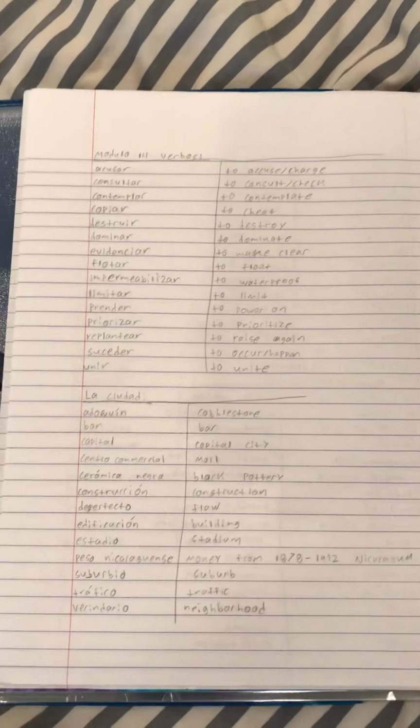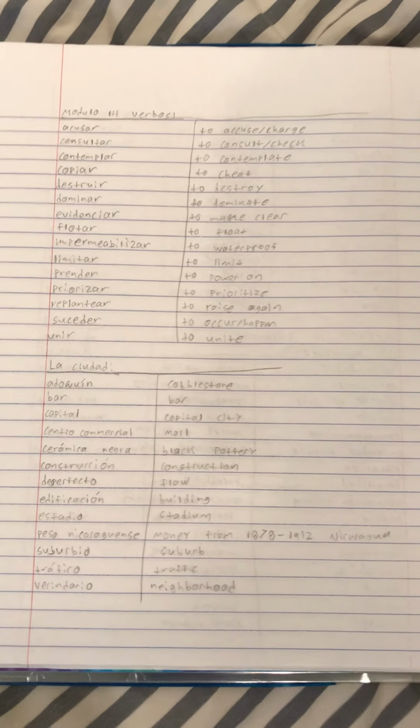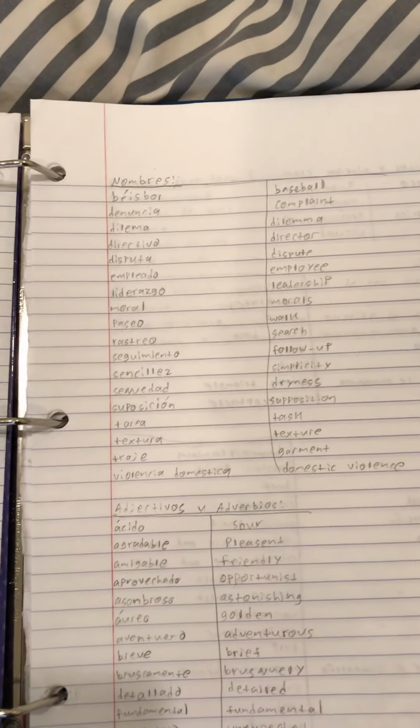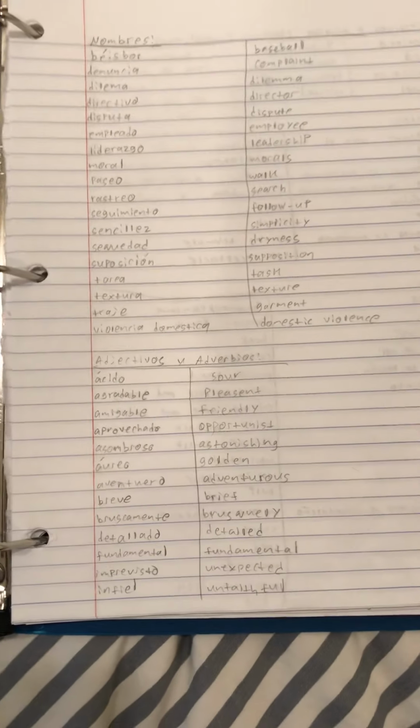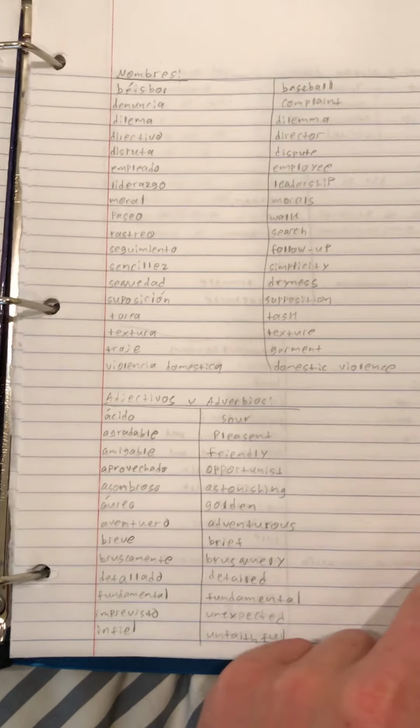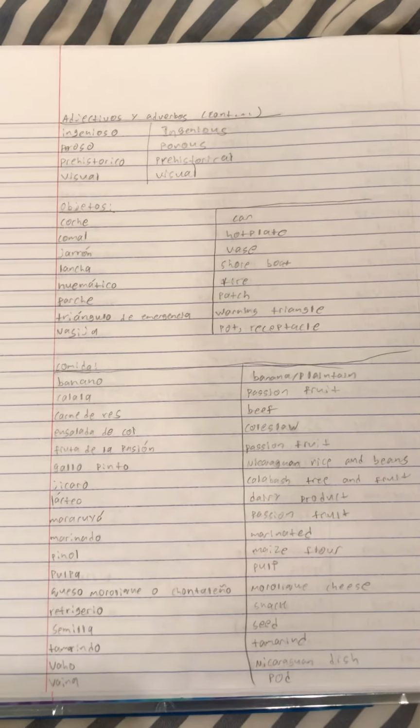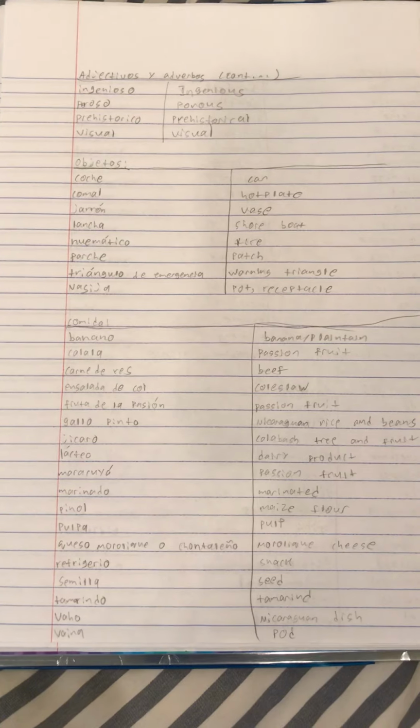Verbos again, la ciudad, nombres, adjetivos, adverbios, more of those, some objetos, and a lot of comida.